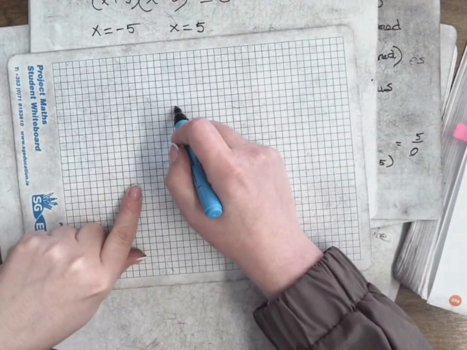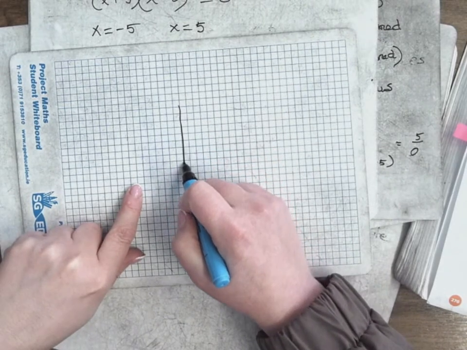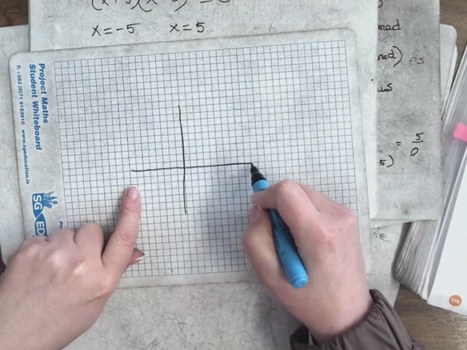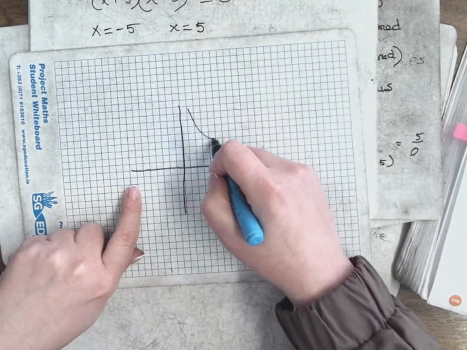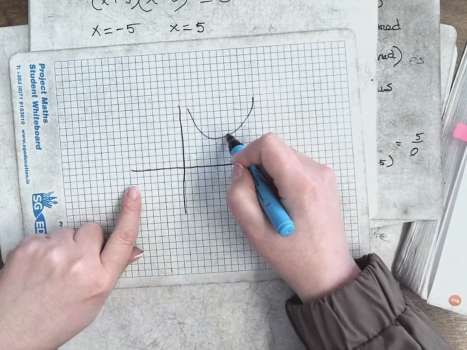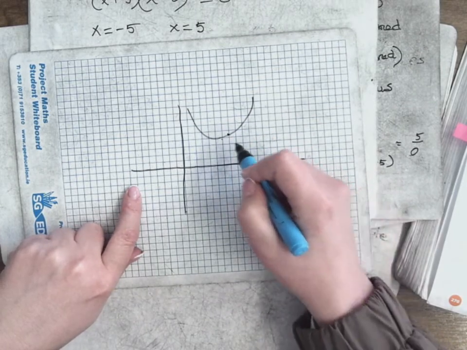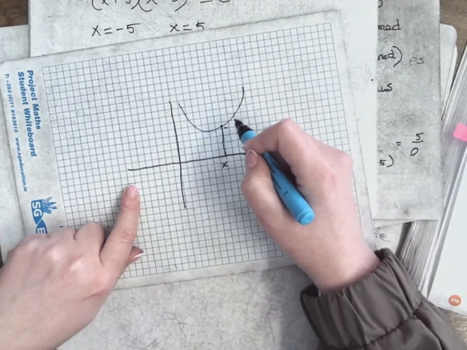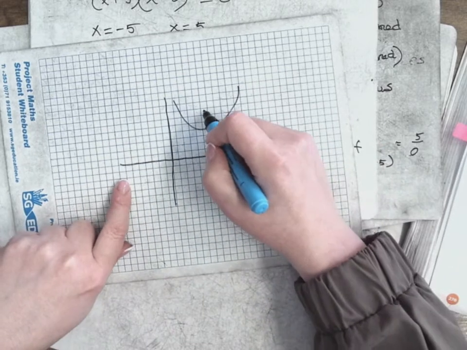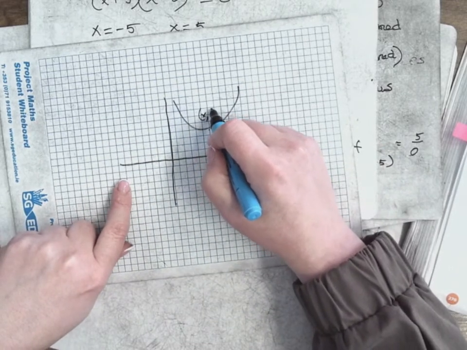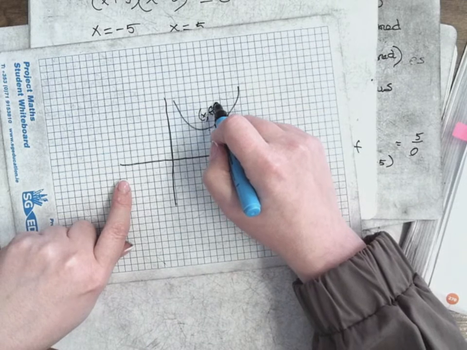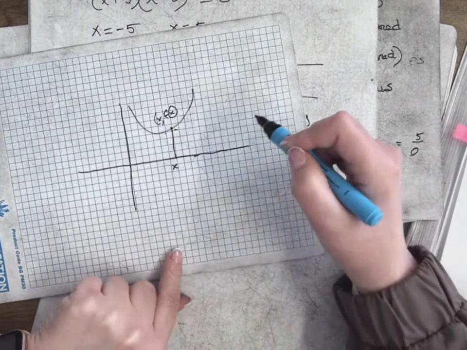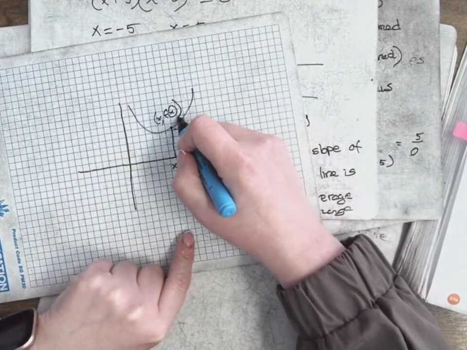So if I draw a graph here, and I'm going to draw a curve there, and I'm going to say that's X, and so this is the point X, Y. So instead of Y, I'm going to put F of X. Is that alright? So I'm using F of X instead of Y. Is that okay with everyone? That's our point there.